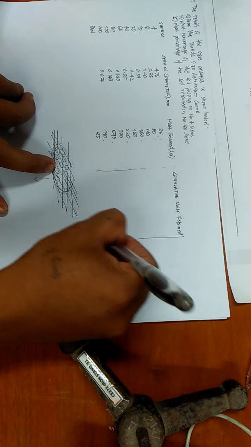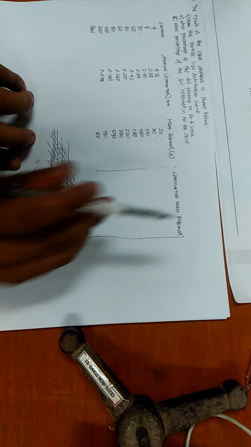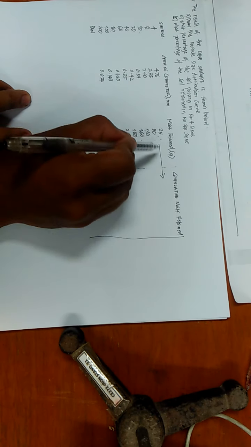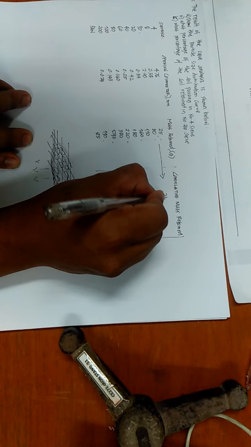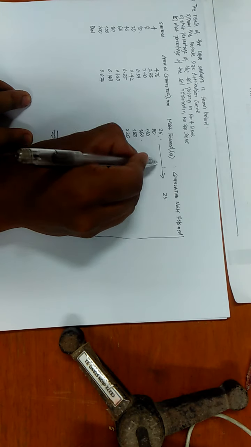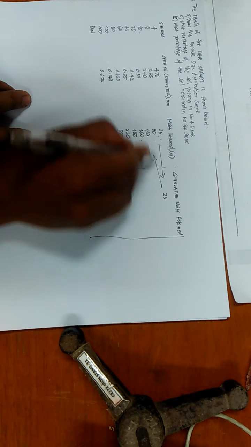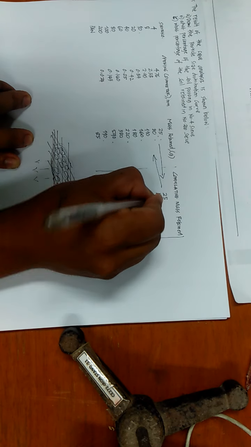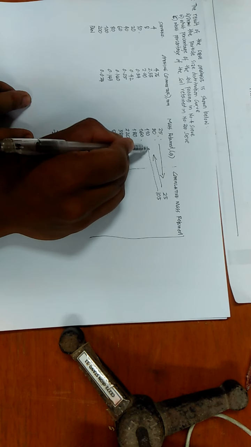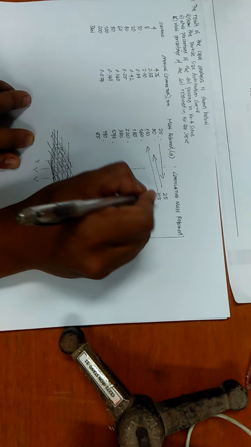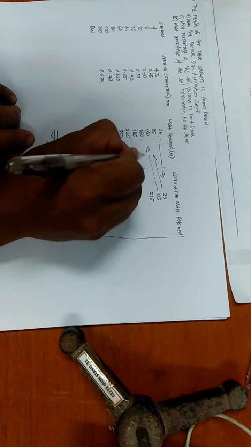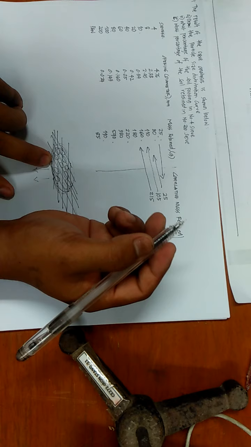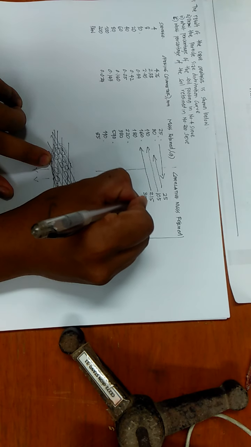So again, how to solve this cumulative mass retained? So simply, kunin mo muna yan. Let's copy this 25. And then 25 plus 80, 25 plus 80 is 105. So 105 plus 110, 215. So 215 plus 160. This is around 375.